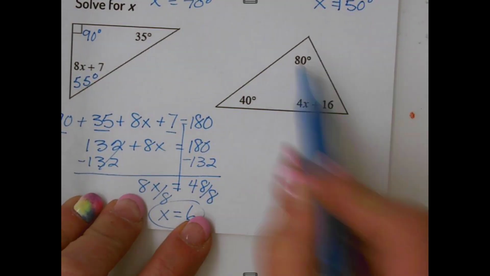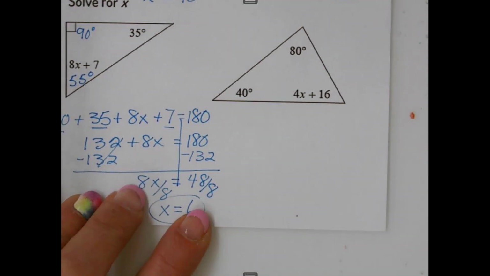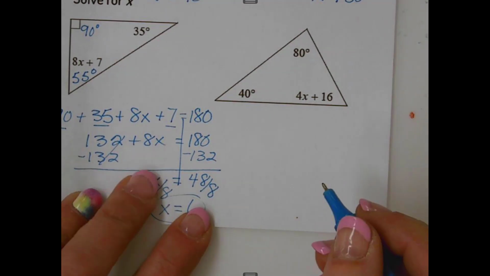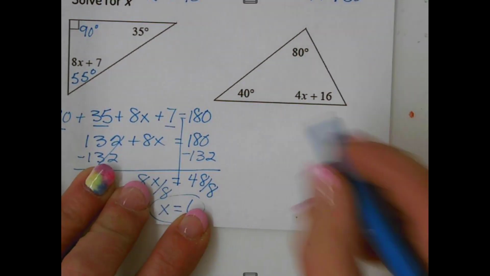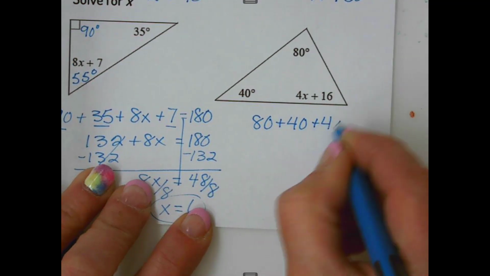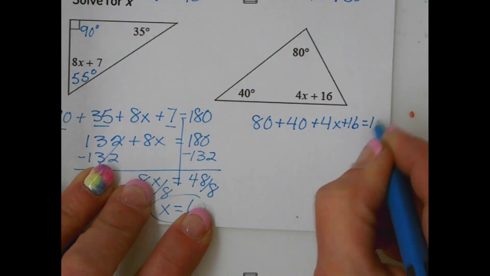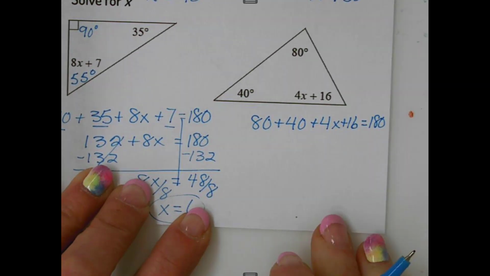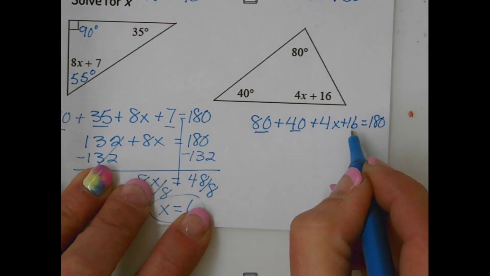All right, last problem here. So we have all the information that we need. We just have to add those up and set it equal to 180 degrees. Just add up all those constants.